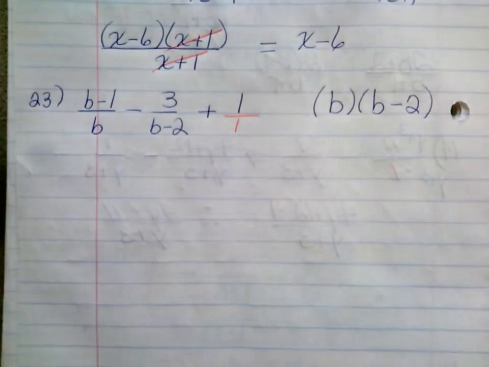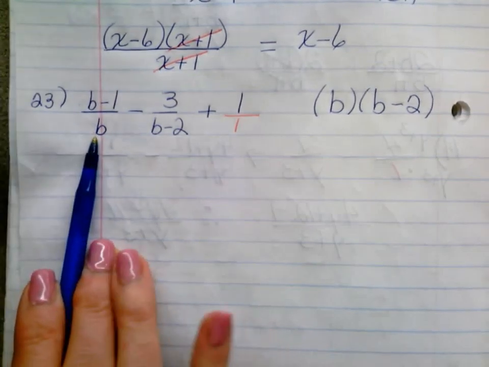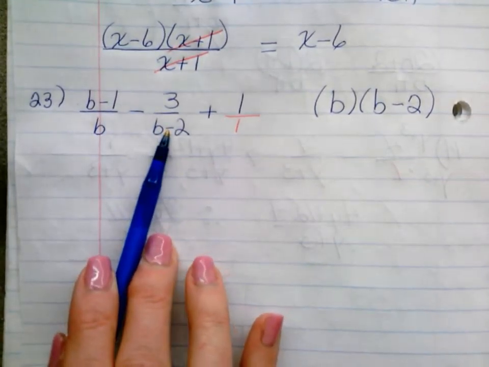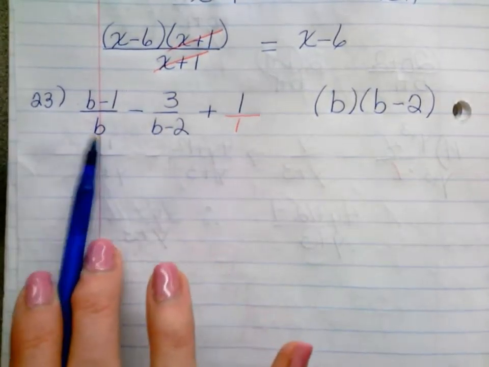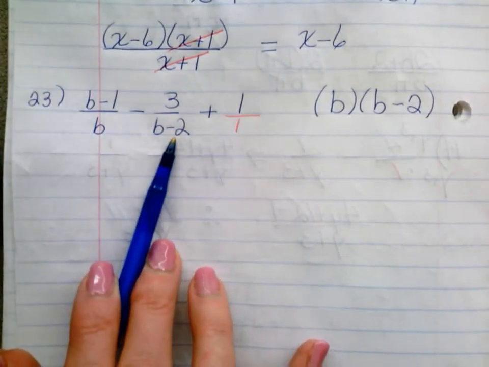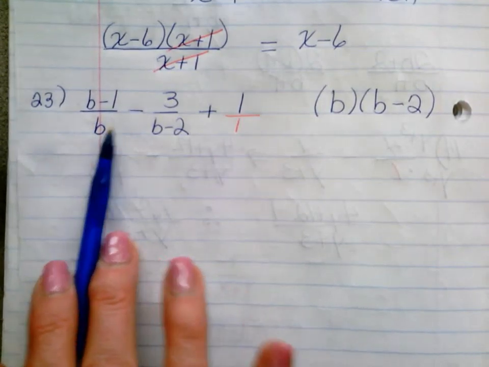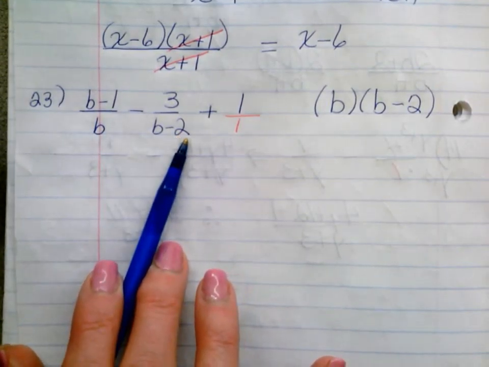Remember the rule for finding common denominator, the largest power of any factor present. b is present one time, b minus 2 is present one time. If you only do b, or if you only do b minus 2 and say that's the common denominator, what will you do to the b to make it b minus 2? There's nothing you can multiply this by to change it to b minus 2.